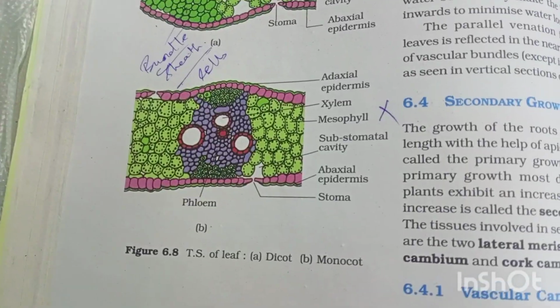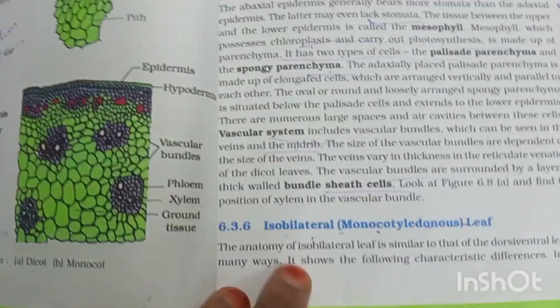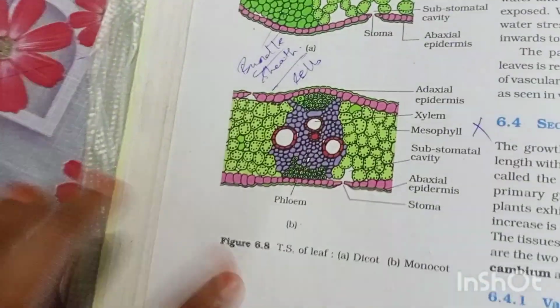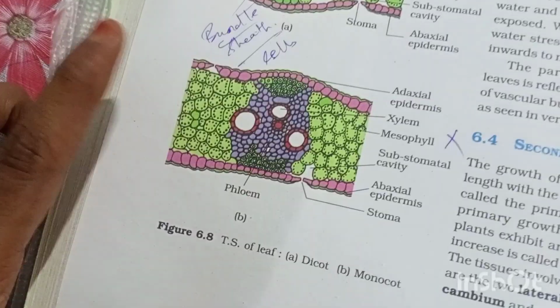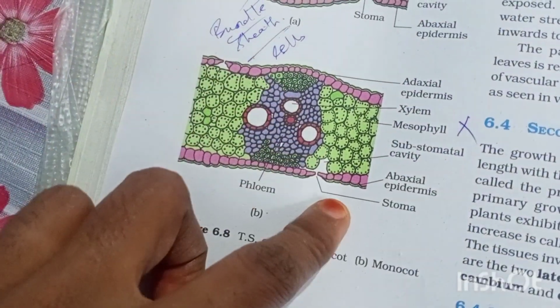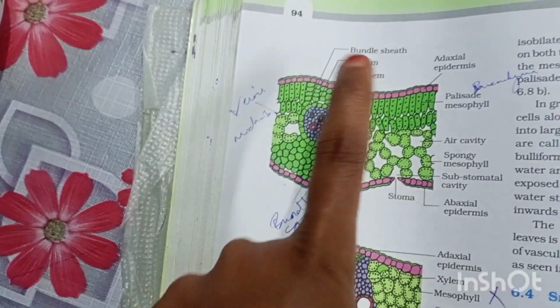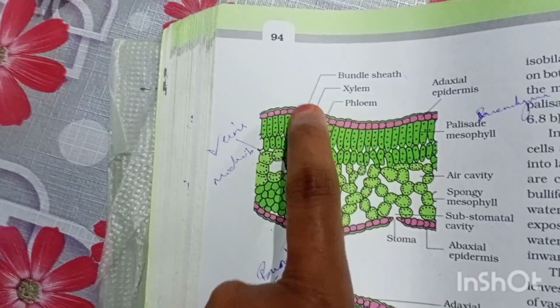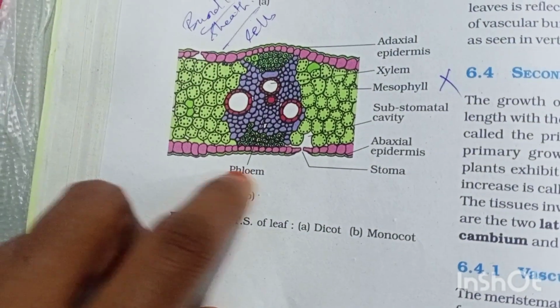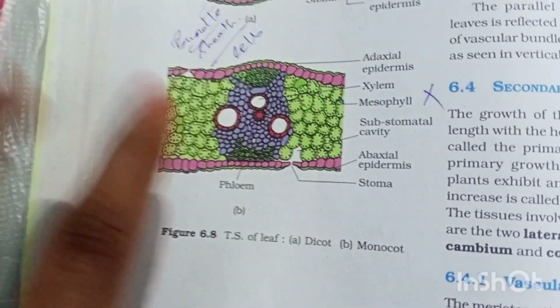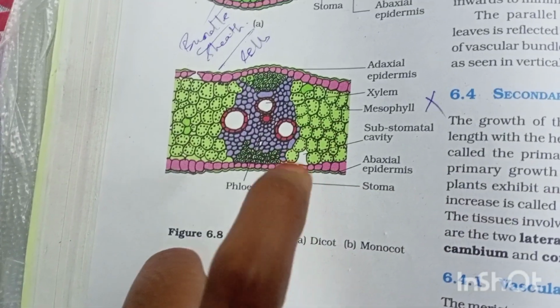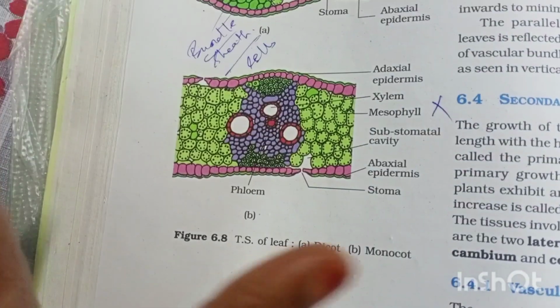And this is the structure of a monocot leaf. It is also known as isobilateral leaf. It is similar to the dorsiventral leaf in many things. But here the stomata will be present both on the upper and the lower epidermis. The number of stomata in the lower region will be more than that of the upper region. In some cases, the upper epidermal layer may lack stomata. That is also possible. But here, both upper and lower epidermis contain stomata. The stoma is the opening, and the entire structure along with guard cells and subsidiary cells constitutes the stomata.